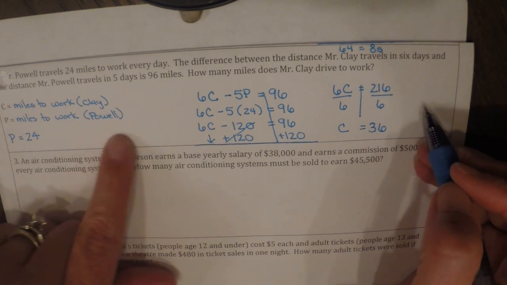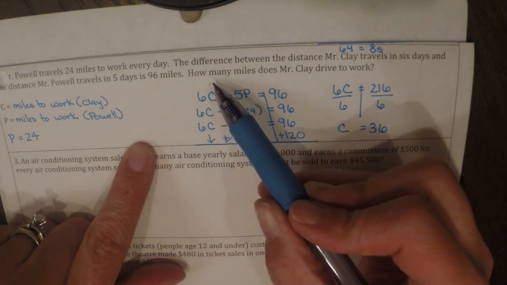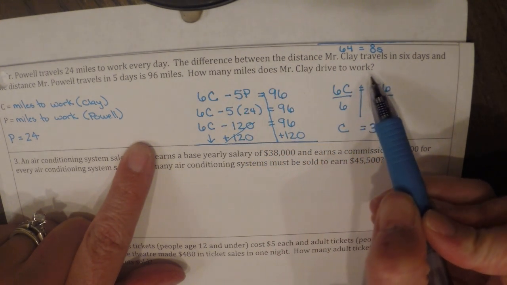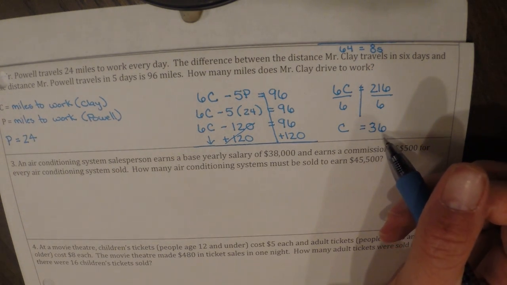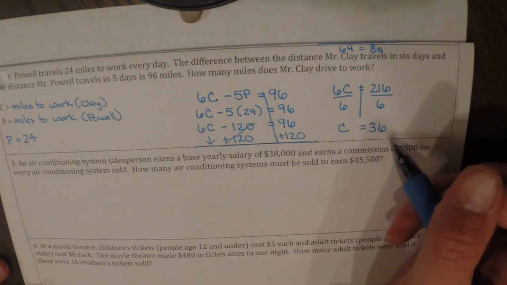So then the final step is to write that sentence, and I'm going to let you do that. And you can either write it here or here. It says, how many miles does Mr. Clay drive to work? So you would say, Mr. Clay drives 36 miles to work every day. Okay, so that would be the sentence that you're looking for.